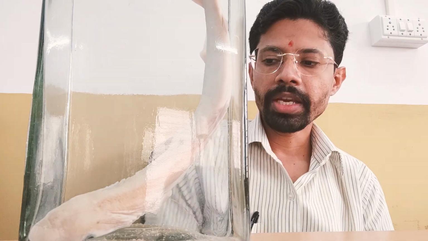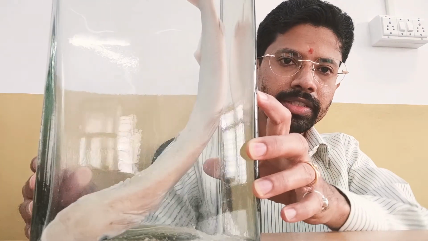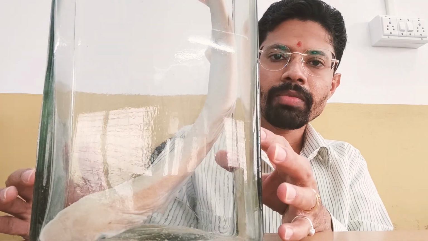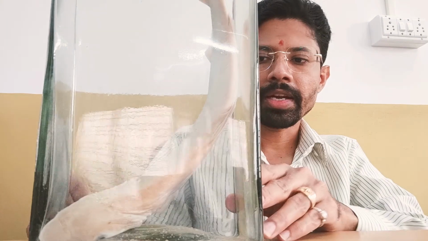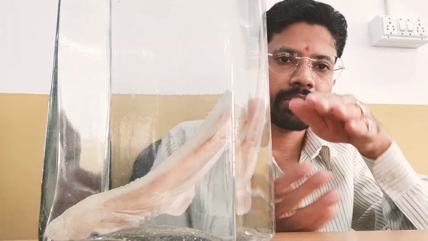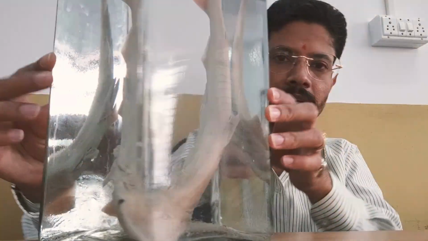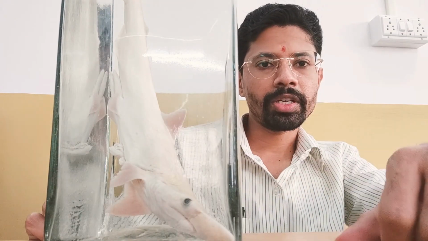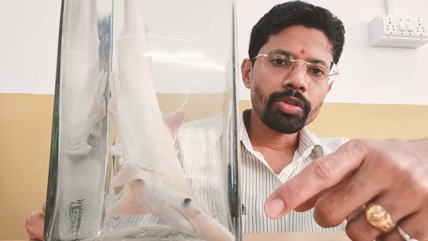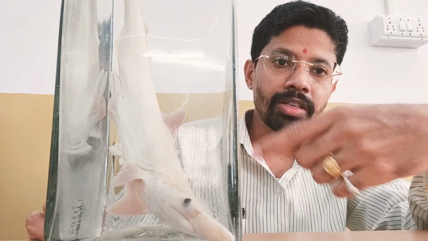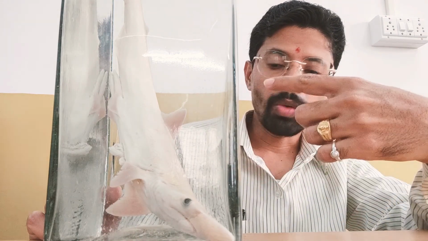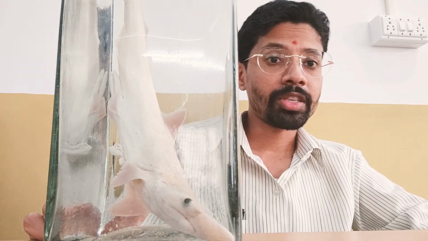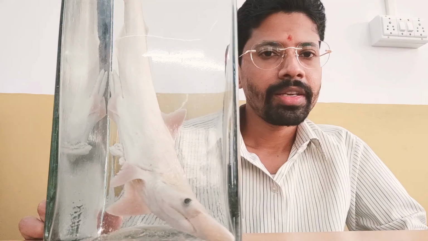Their body is spindle shaped. As you can see in the specimen, the body is spindle shaped and usually somewhat dorsoventrally flattened. Look at the shape of the snout, it is dorsoventrally compressed, right? The body is covered with microscopic placoid scales.